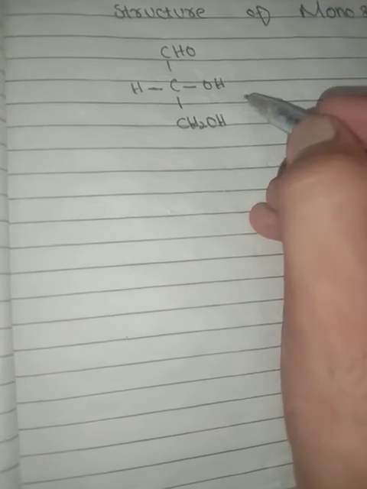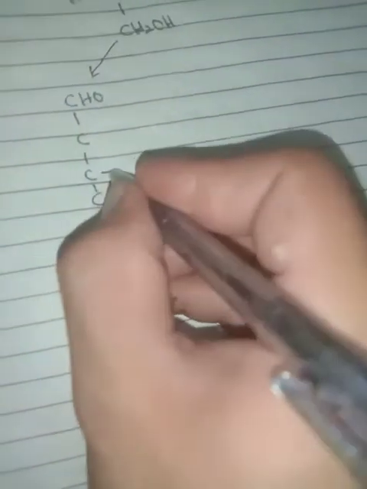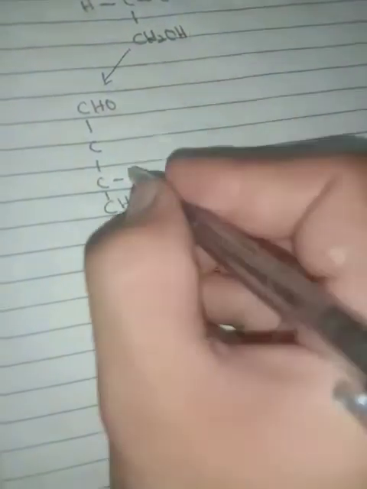Now the structure of monosaccharides, in which glyceraldehyde is the reference carbon compound. Its structure formula is CHO, a 3 carbon compound, with H and CH2OH. This is the structure of D-glyceraldehyde, and this is if it contains 4 carbon atoms, or if 1 carbon is added. So CHO, 2, 3, 4. This will be the OH, this will be the CH2OH, and the OH will be here, if the OH group is on the right side.